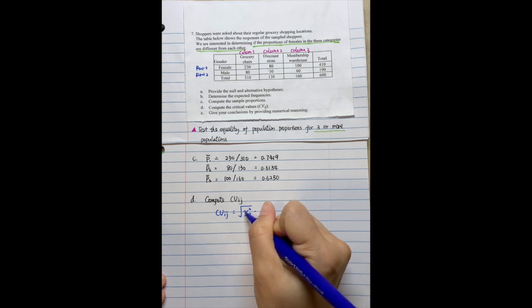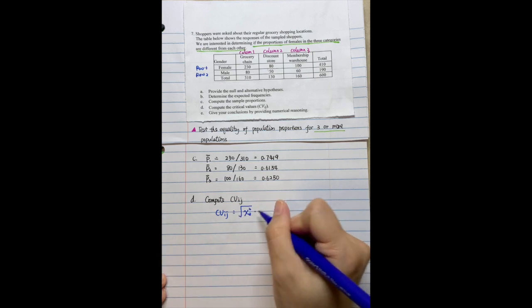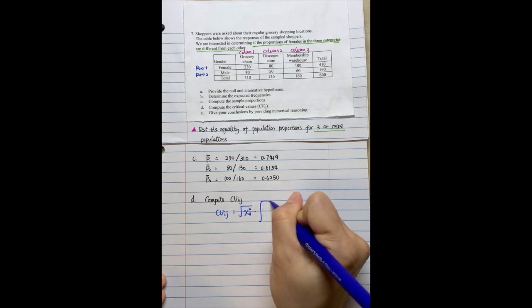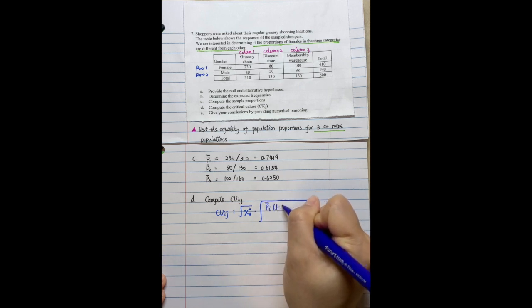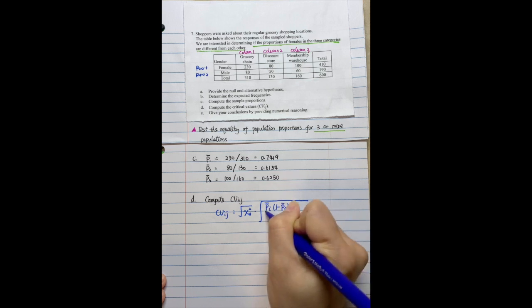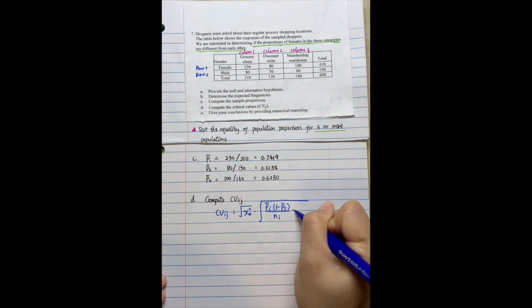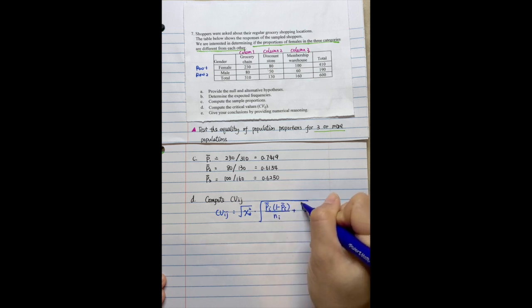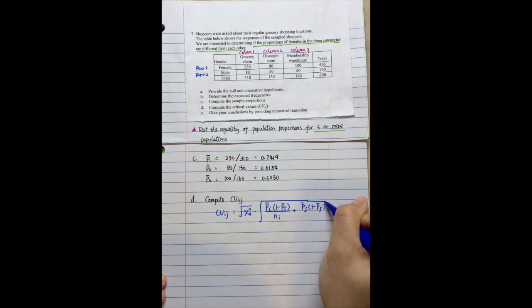So we'll use the chi-square test statistic, the square root times pi bar 1 subtract pi bar, divide the sample size i, plus pj bar 1 subtract pj bar, divide nj.